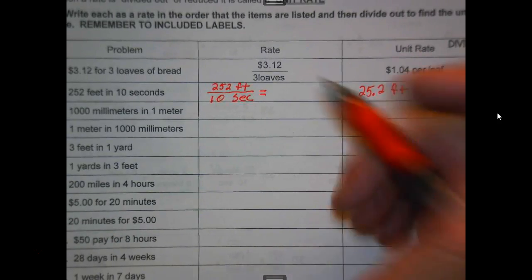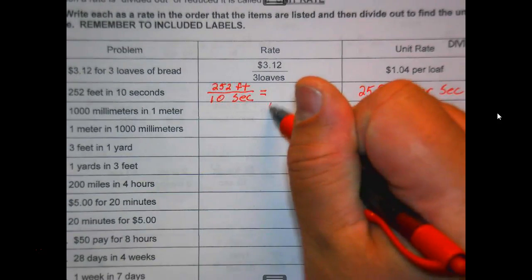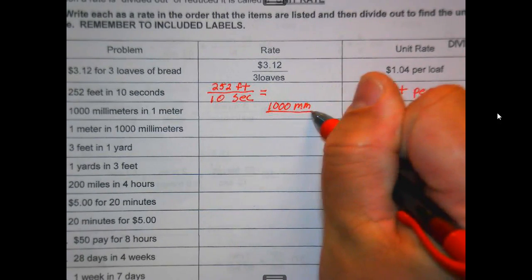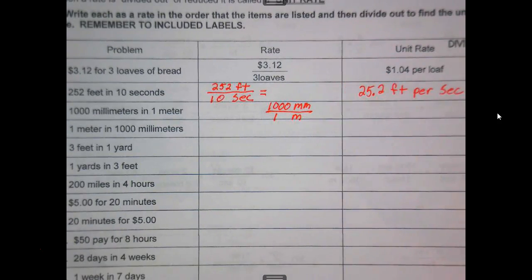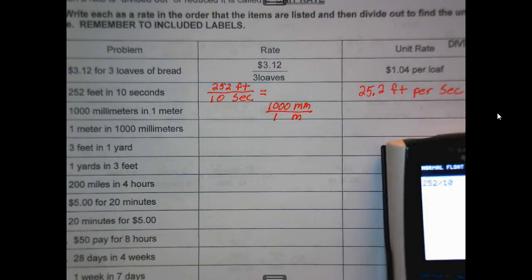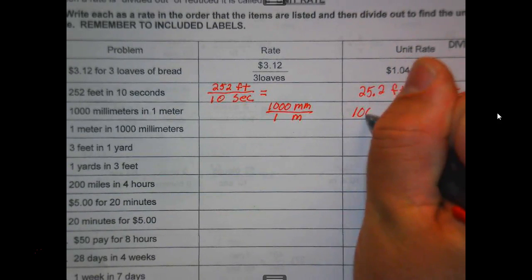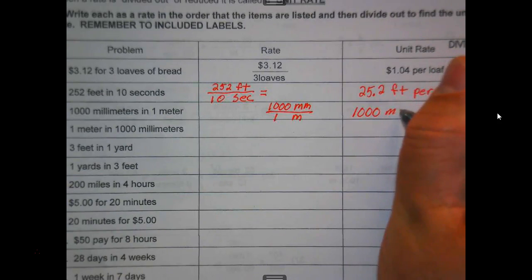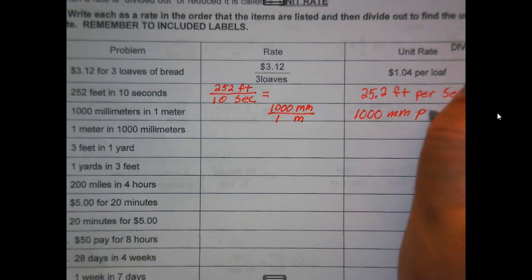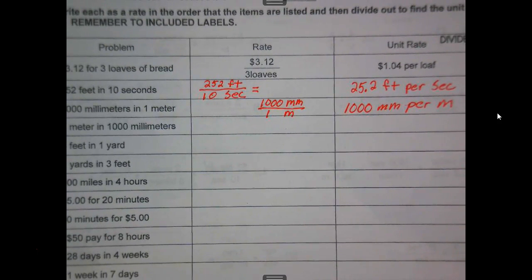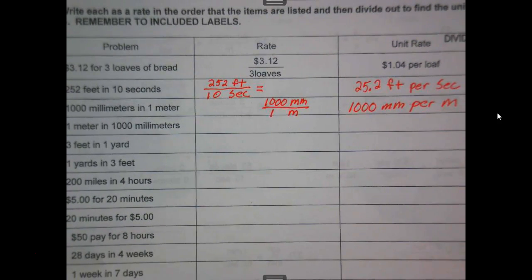Okay, number 3. 1,000 millimeters in 1 meter. Divide that out. Well, what's anything divided by 1? Itself, right? So I have 1,000 millimeters per meter. Pretty cool, huh? Aren't you excited? Okay, next one.